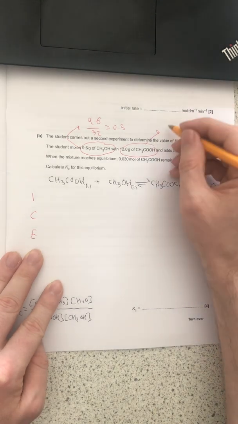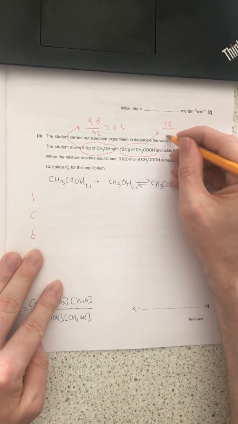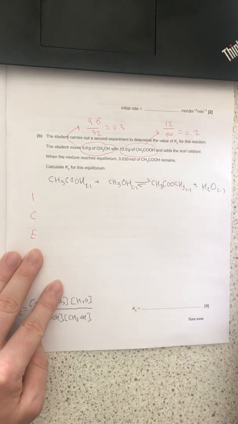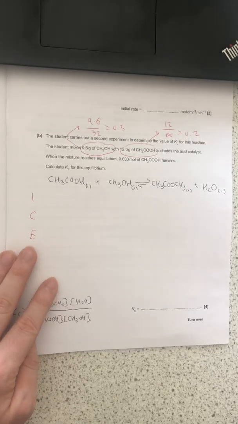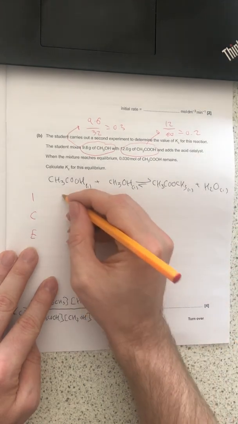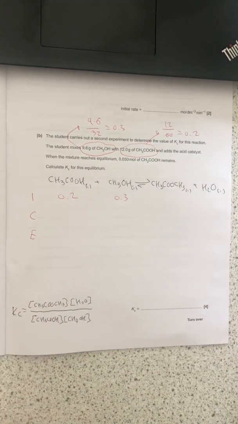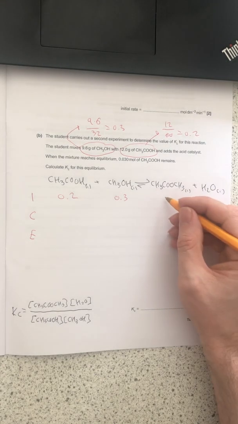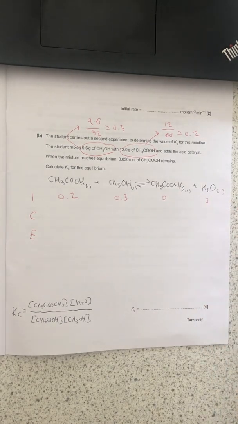And 12 grams of ethanoic acid. So again, we can find the moles by doing mass over MR, which will equal 0.2. So let's put them under the relevant chemicals. So 0.3 of the methanol, 0.2 of the ethanoic acid. It doesn't tell us how much product we start with, but unless told otherwise, we would assume it's 0. It doesn't have to be 0. We could start with product, but we don't usually. So if you're not told any numbers, assume there's 0.